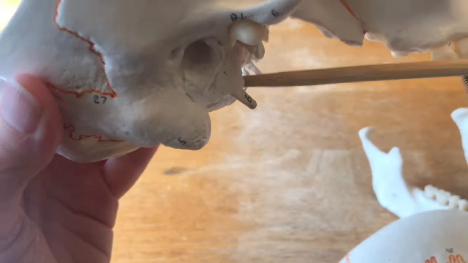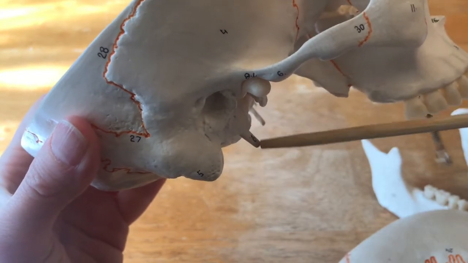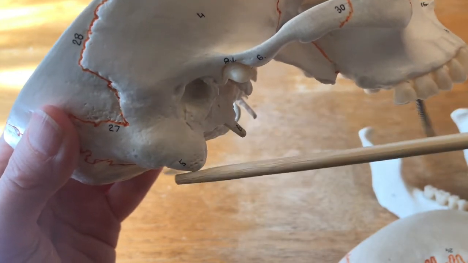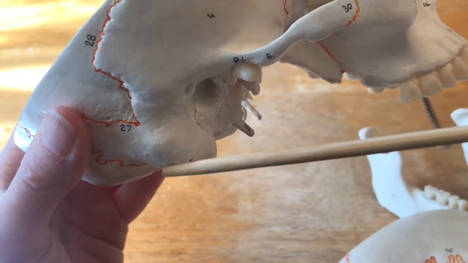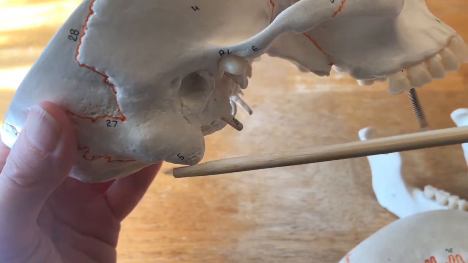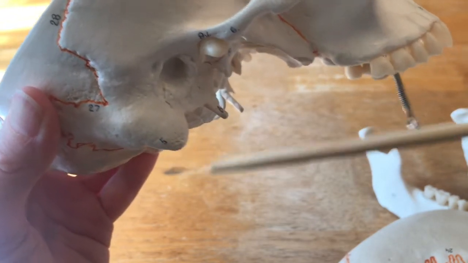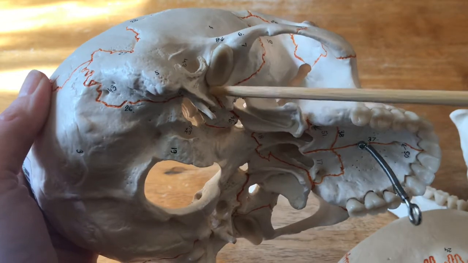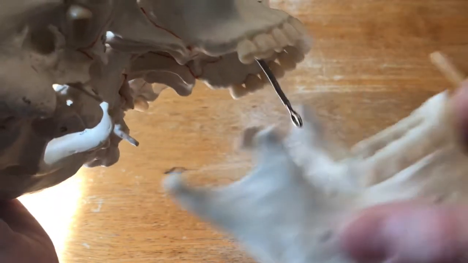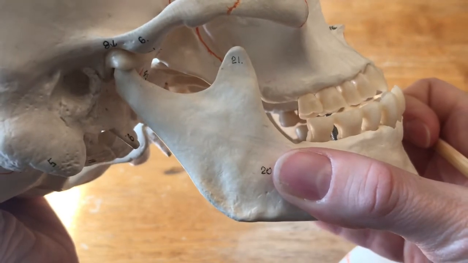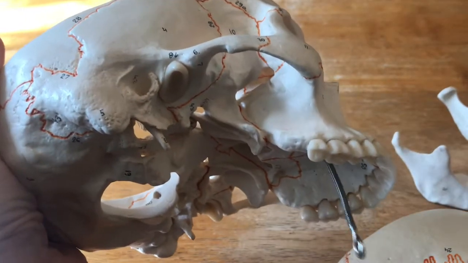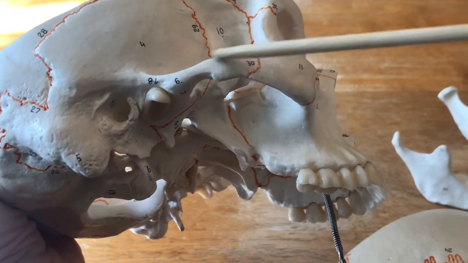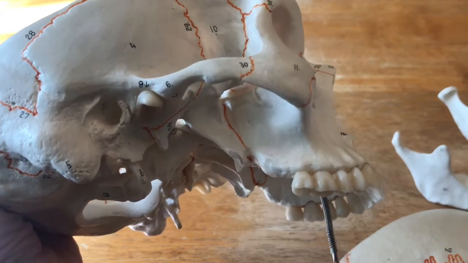Styloid process is this kind of very pointed process, looks like a stylus or a pen. Then we have the mastoid process here. Muscles of the neck attach here. The mandibular fossa located here. And this is actually where the mandible is going to articulate. Zygomatic process. This actually forms part of your cheek.